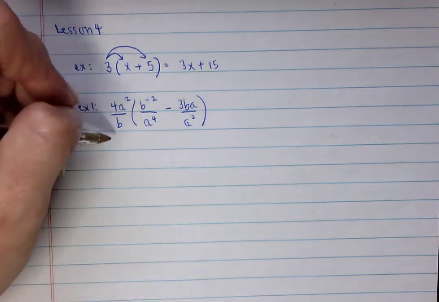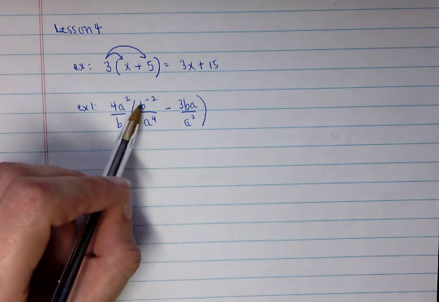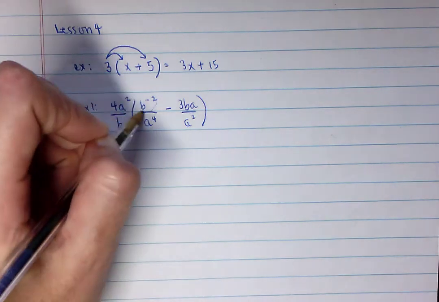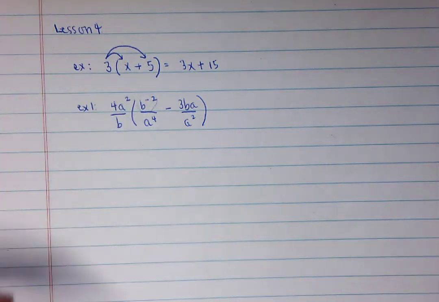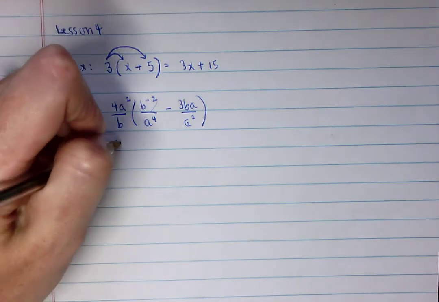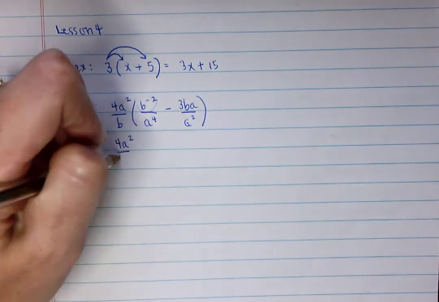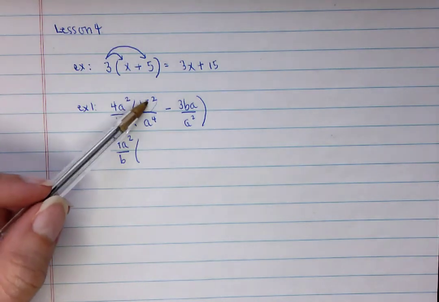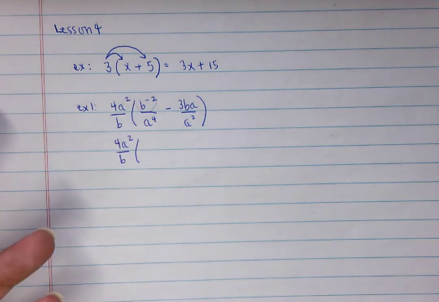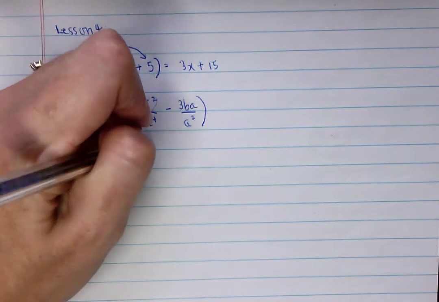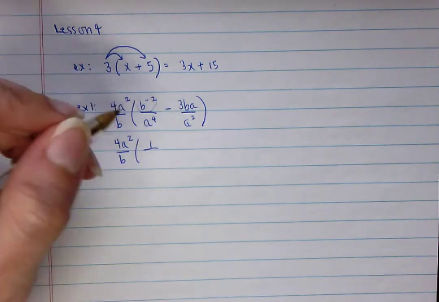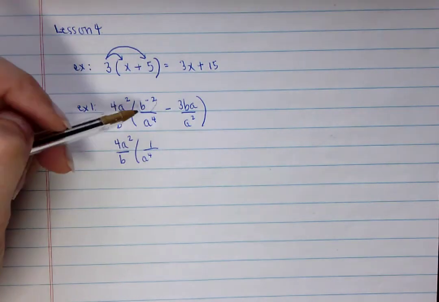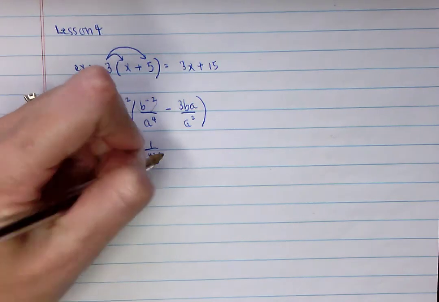So I'll start by showing you, if I change this part to a positive exponent, I could rewrite this as 4a squared over b. And then if that goes to the bottom, we're just left with the 1 on top. So we put a 1 on the top, and then on the bottom we have our a to the 4th, and now we have b squared on the bottom.